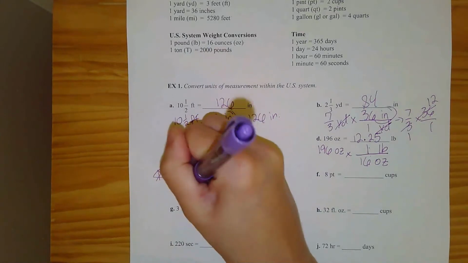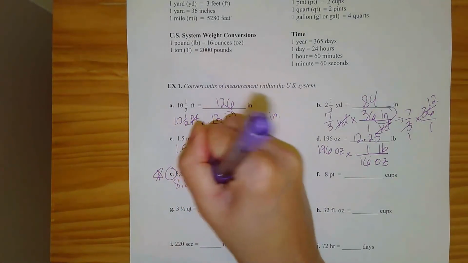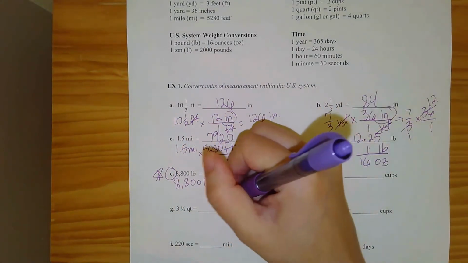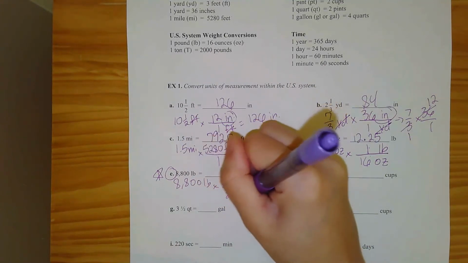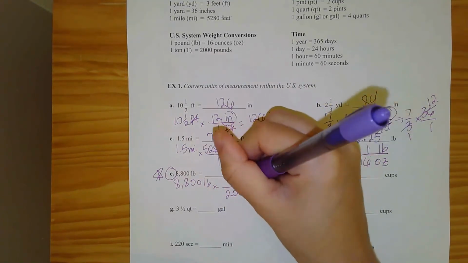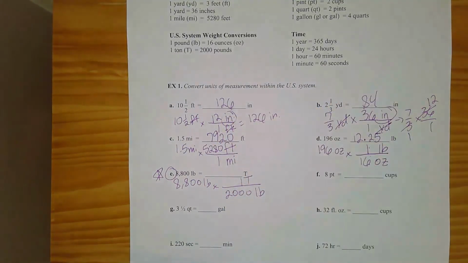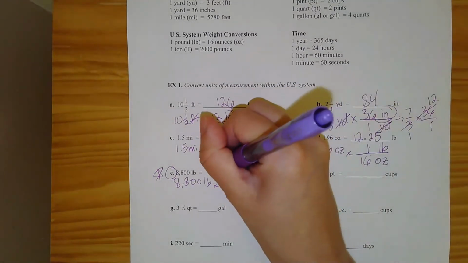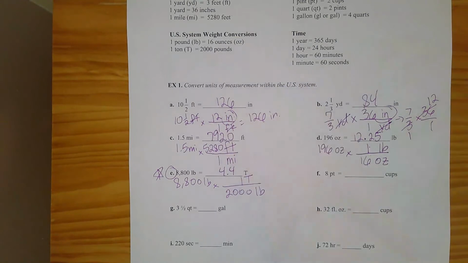You should start out with 8,800 pounds. And then we should have 2,000 pounds in the denominator, 1 ton in the numerator. So in this case, are you multiplying by 2,000 or dividing by 2,000? You're dividing by 2,000. So if you take 8,800 divided by 2,000, we're going to get 4.4 tons as an answer.